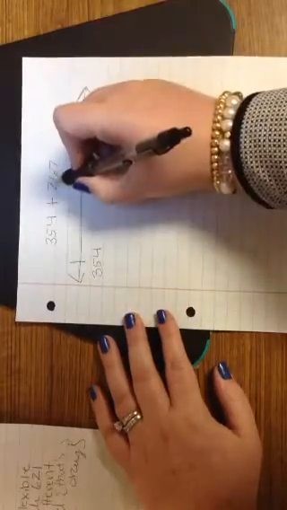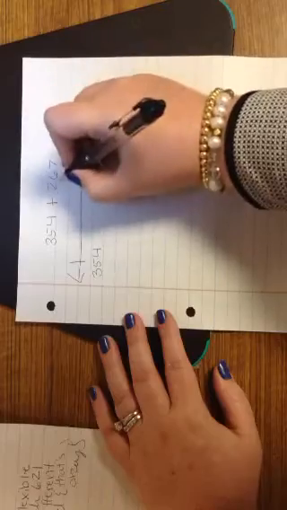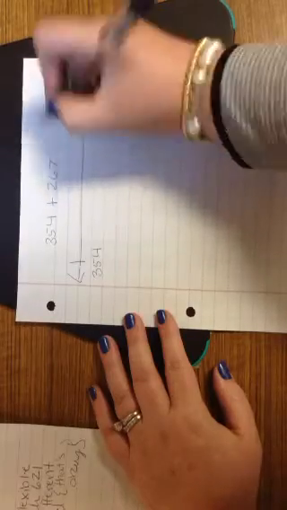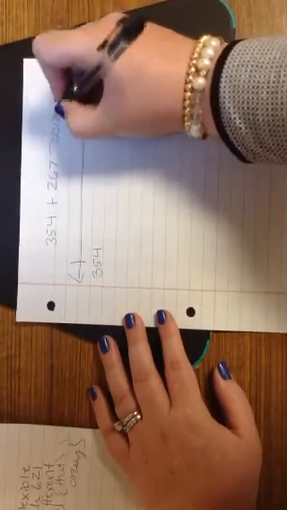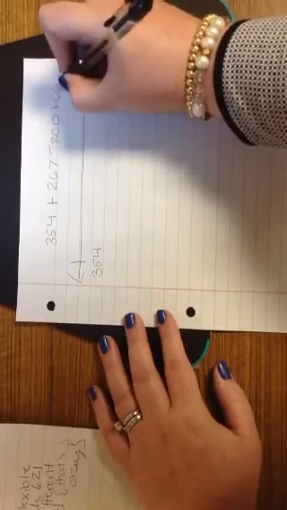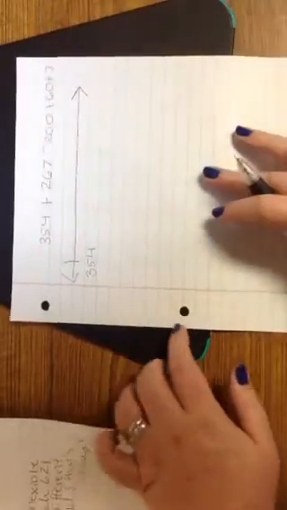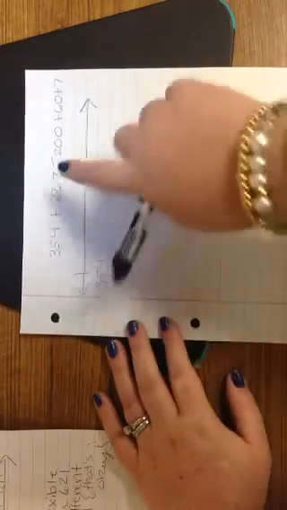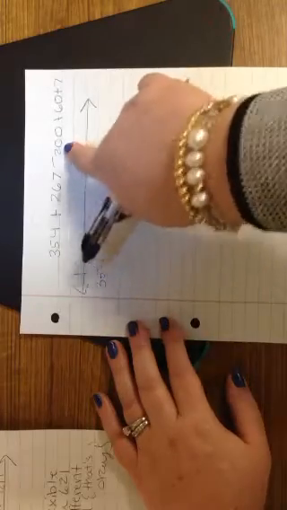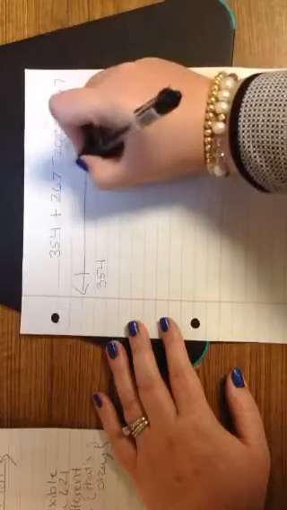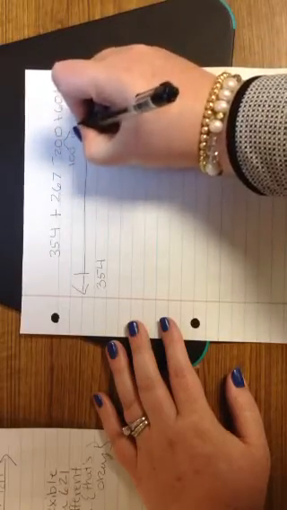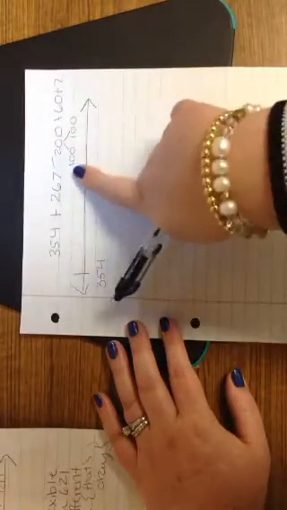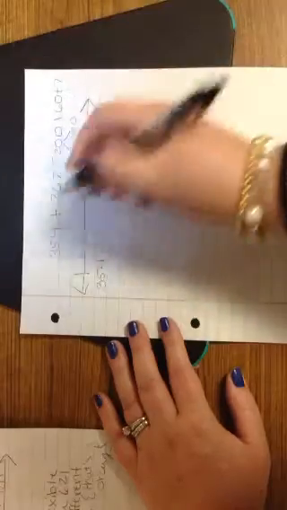And then for 267, I like to think of this in expanded form and think of it as 200 plus 60 plus 7. Other students might think of it in different ways, and that's okay. But I have 354 right here. Well, I have my hundreds place first, so for 200, I might see this as 100 and another 100.